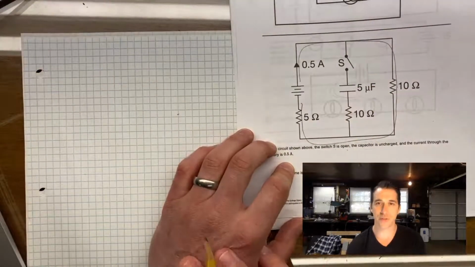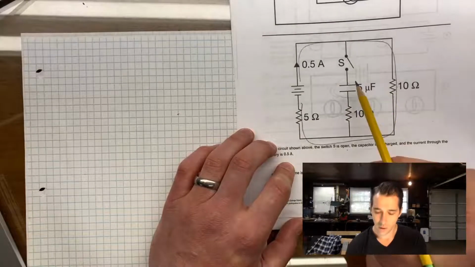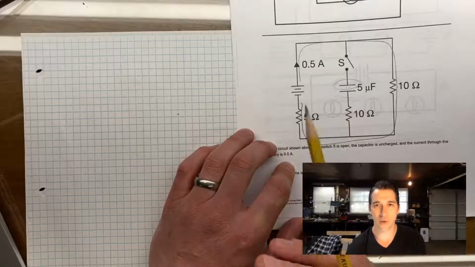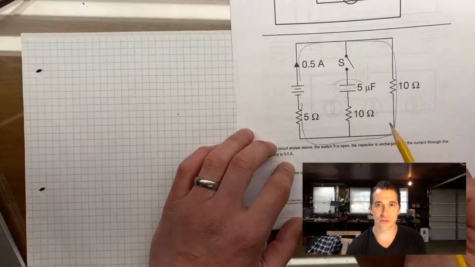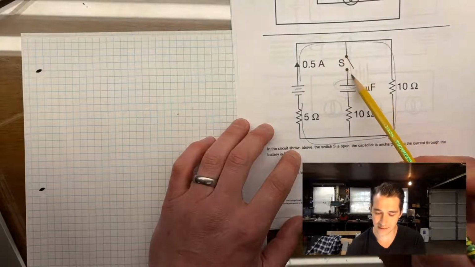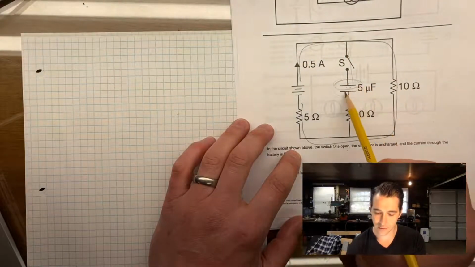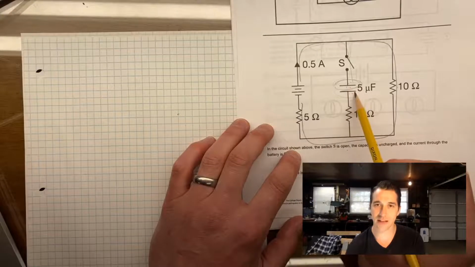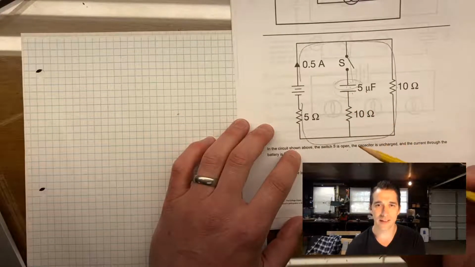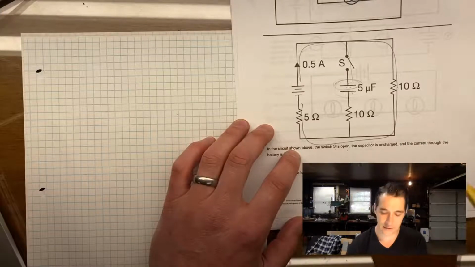Then we close our switch. This whole side of the capacitor, this whole plate, has room for charges to flow. Okay? So current will flow into this branch now. And you get a charge separation on your capacitor, right? And the charges will build up until they're fully charged and current stops.